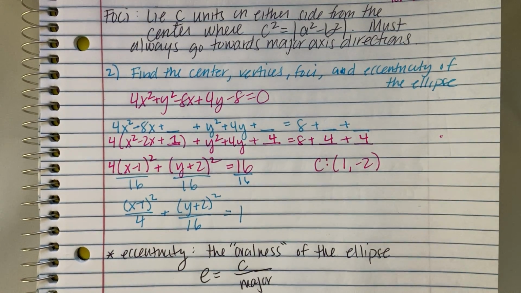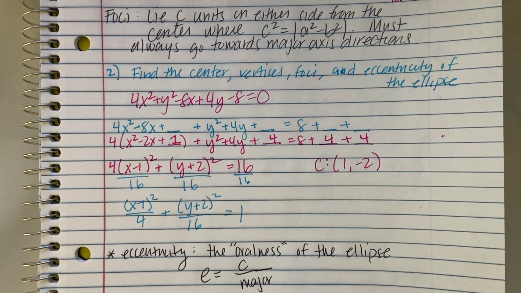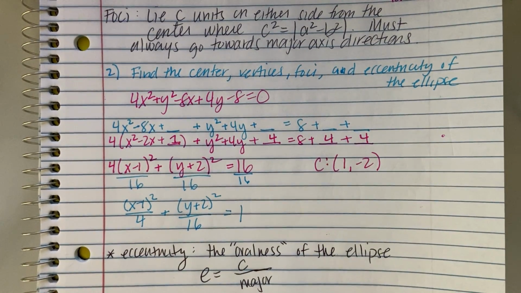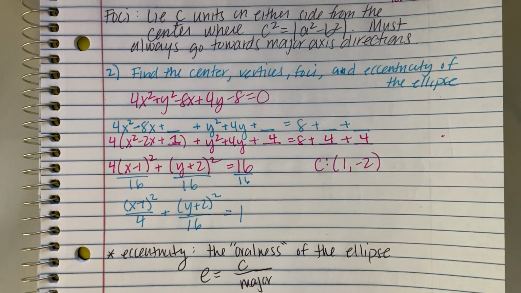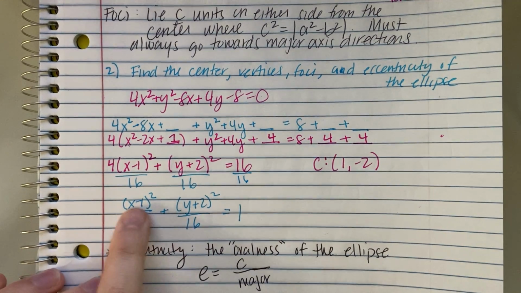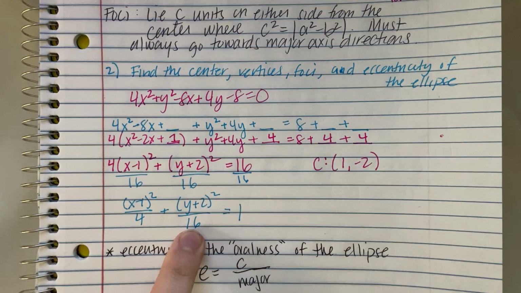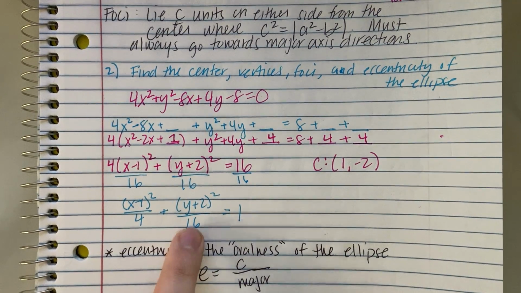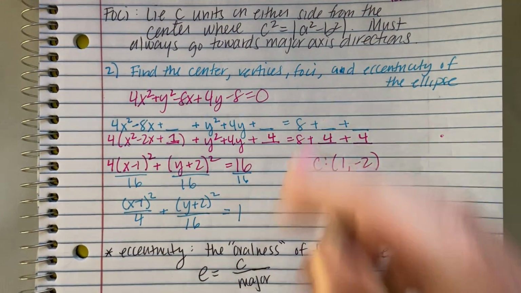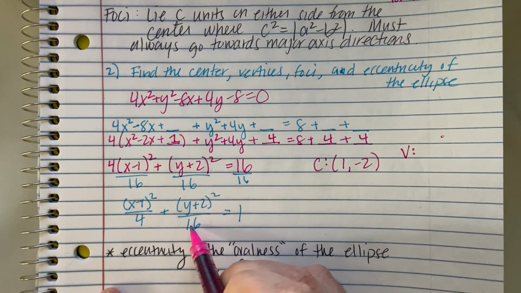Okay, so to find the vertices of these things, it's going to be the endpoints. So how far can I go outside from the center on each side? To find out how far you can go out from the center in the x direction, I can go the square root of 4 out from the center. In the y direction, I can go the square root of 16 out from the center. So what does that mean? I can go out 4 in either direction in the y direction.